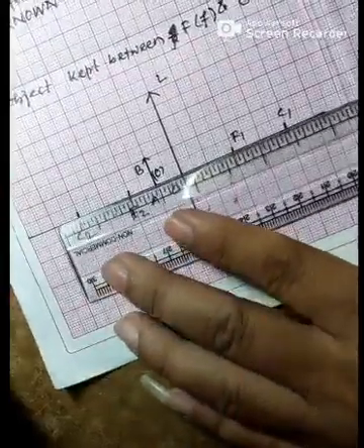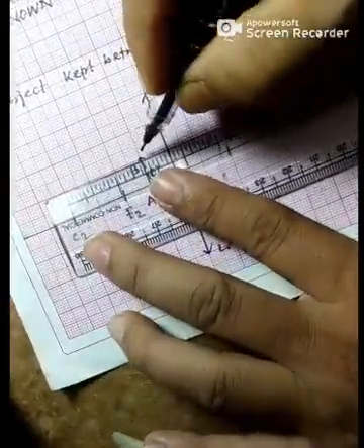Okay. Now as per the rule, what do you have to draw? First, parallel beam of light.